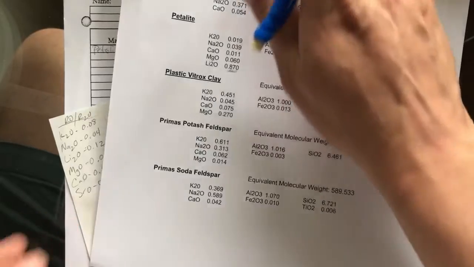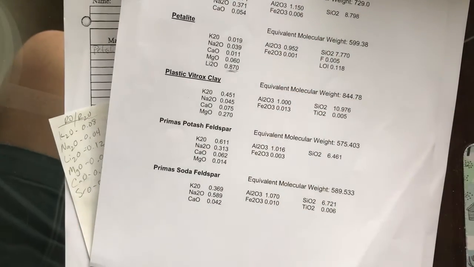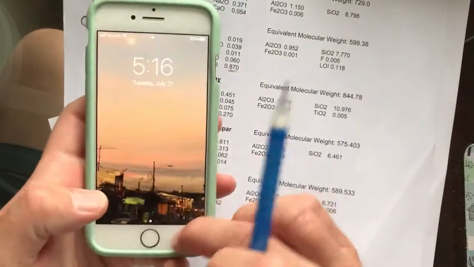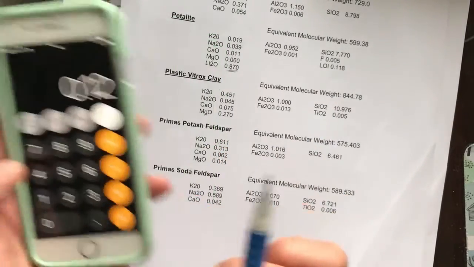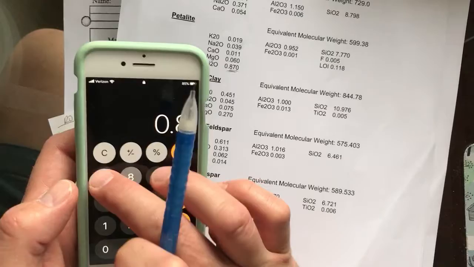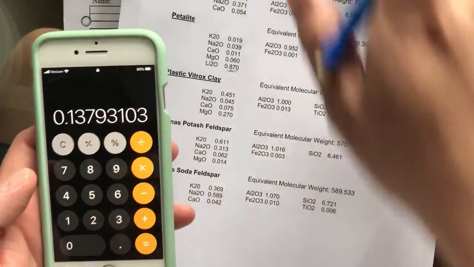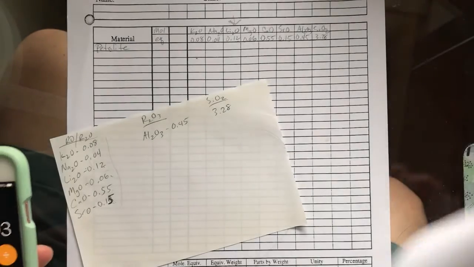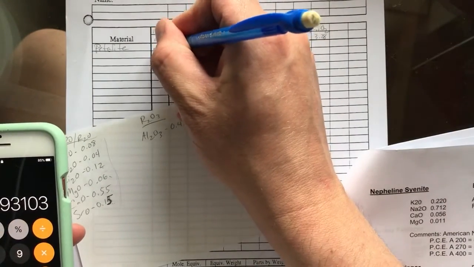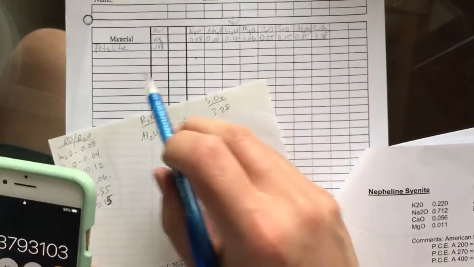So we need 0.12 divided by 0.870. So we need 0.138 molecular equivalents of petalite.